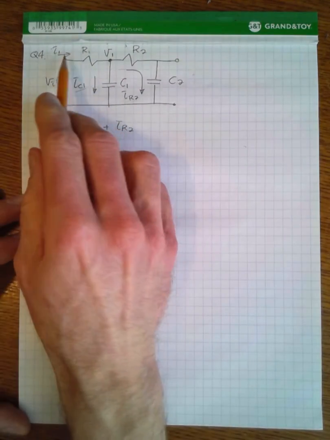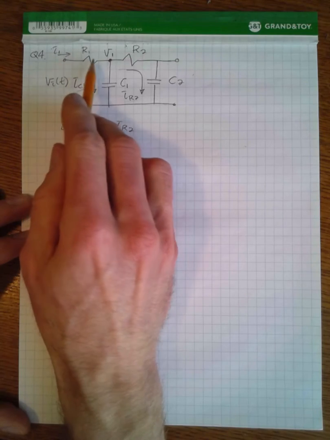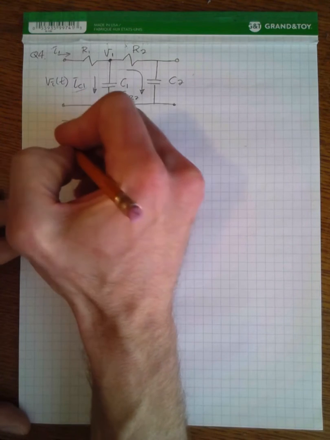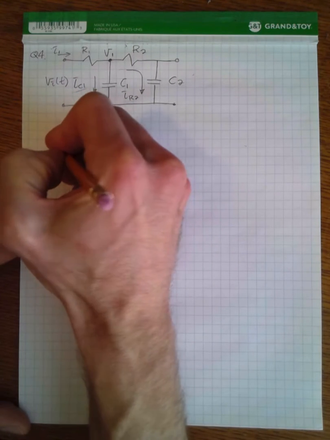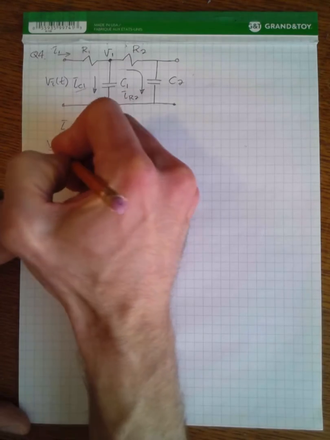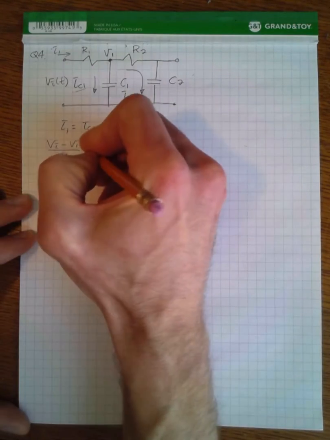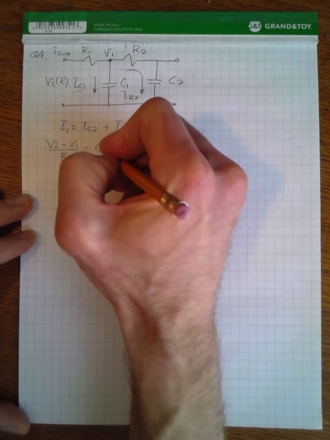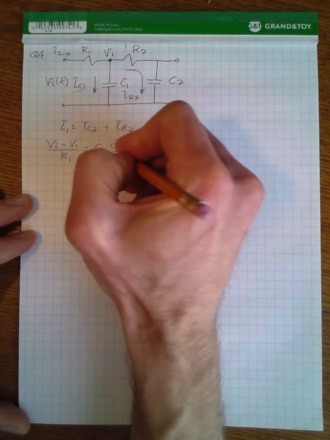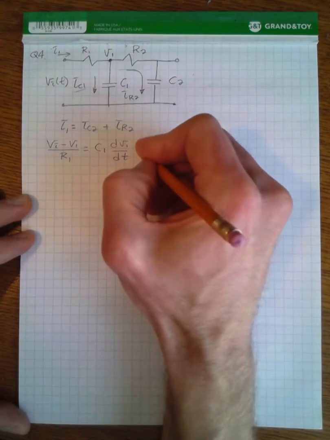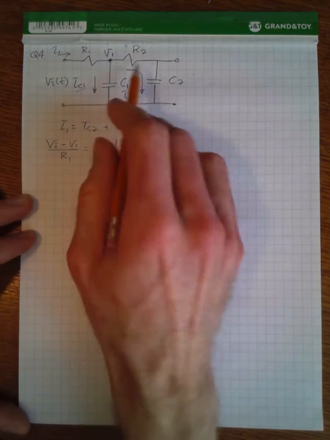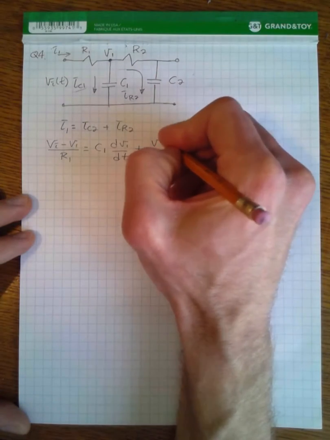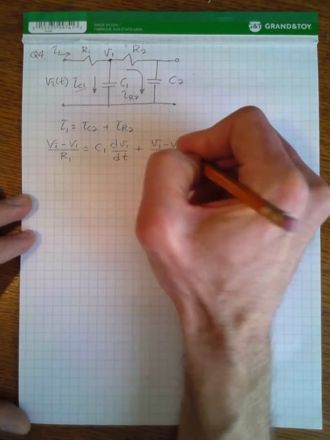And the current flowing into the circuit is just equal to the voltage difference across R1 divided by R1. So we have (V in minus V1) divided by R1 is equal to the current through capacitor 1. So that's C1 times dV1/dt plus the voltage difference across R2 divided by R2, (V1 minus V out) divided by R2.